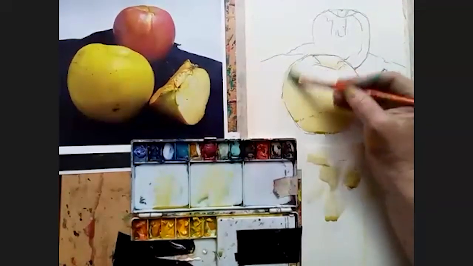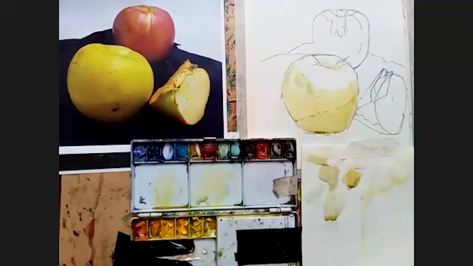So this is the patience you have to have. Also, I'm noticing that my yellow is mixing with my pencil lead. I'm getting a little bit grayer. That might be a problem that I can't overcome. We'll see.